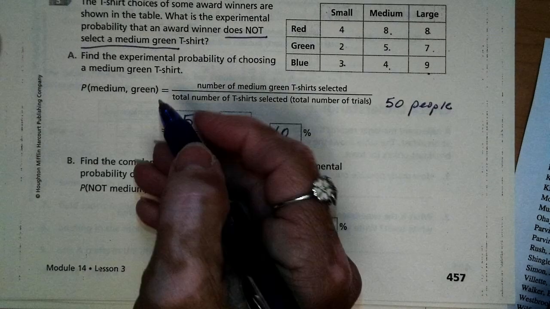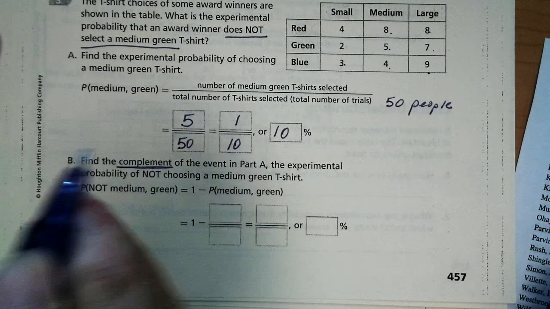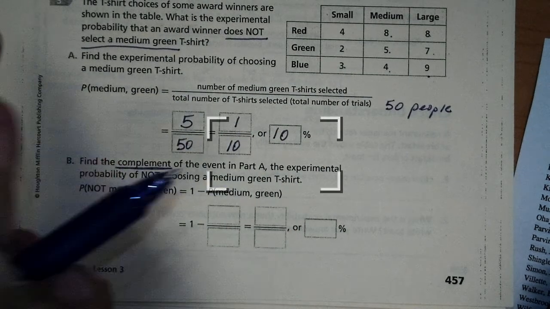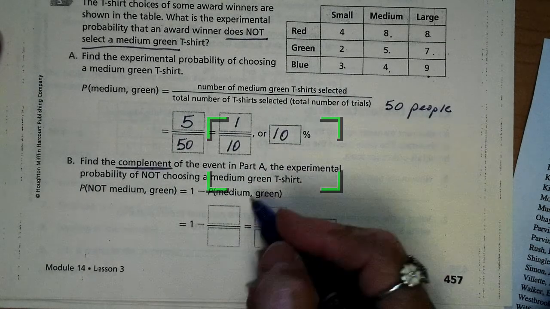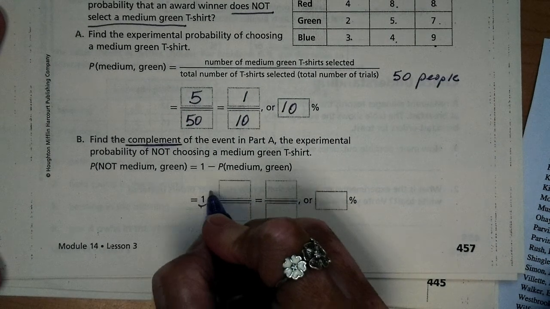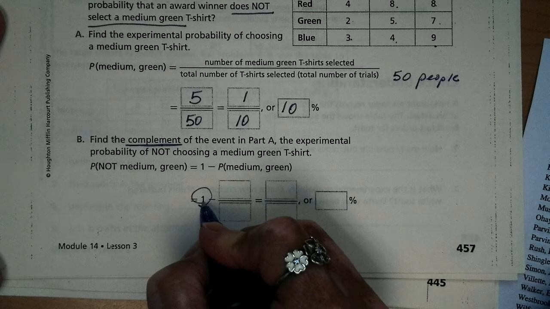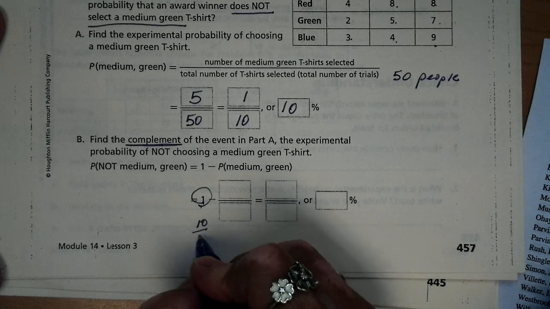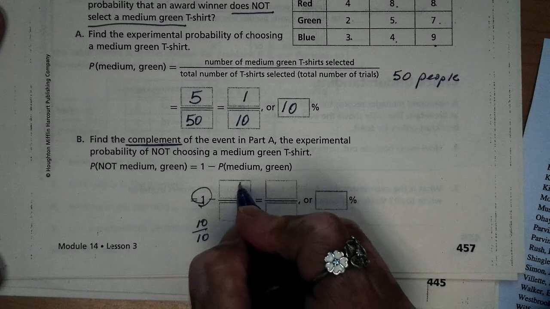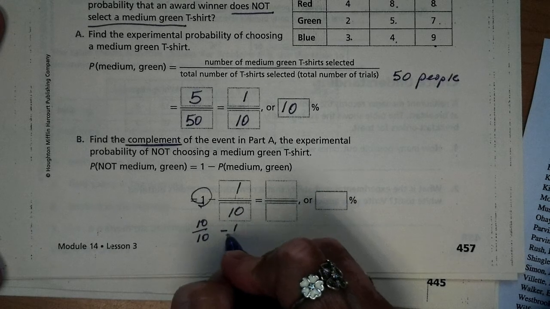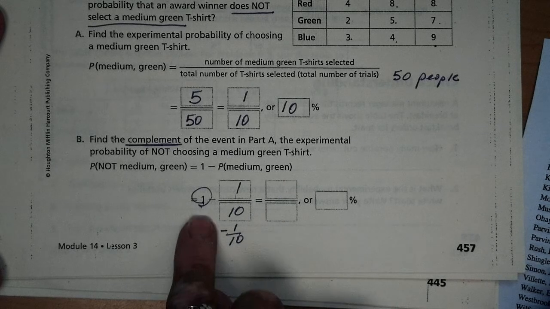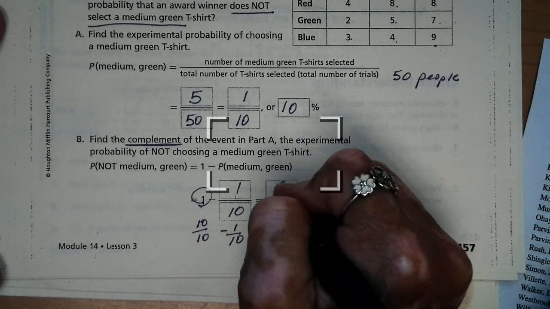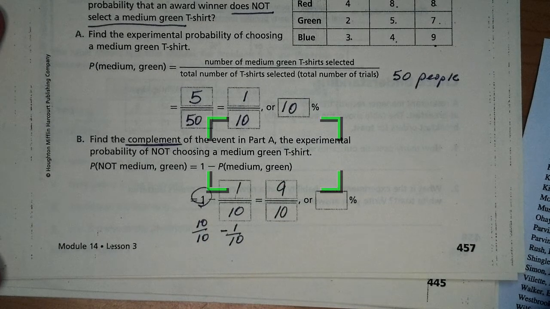So the complement is the opposite of green shirts. So if green shirts is 1/10 and the whole thing is 1, or we can say 10 over 10, right? We would subtract 1/10 from 10 over 10 to give me 9/10.